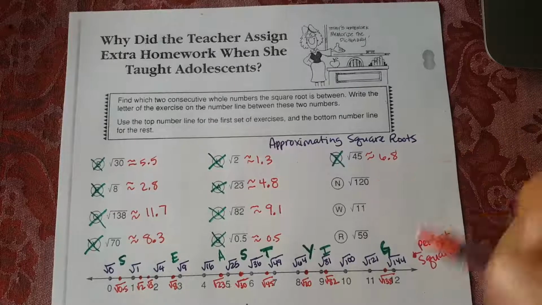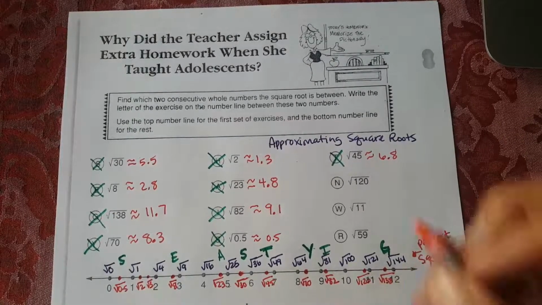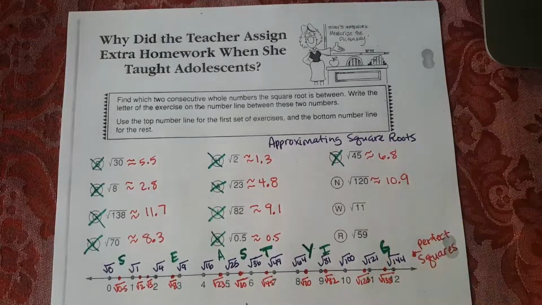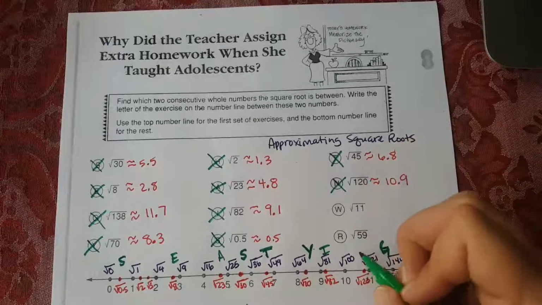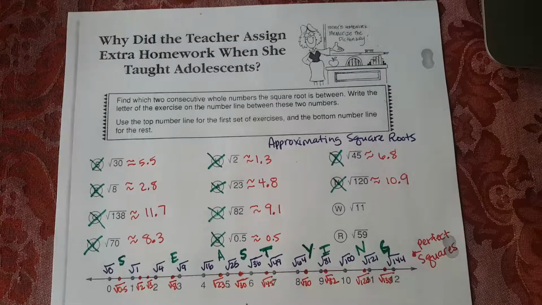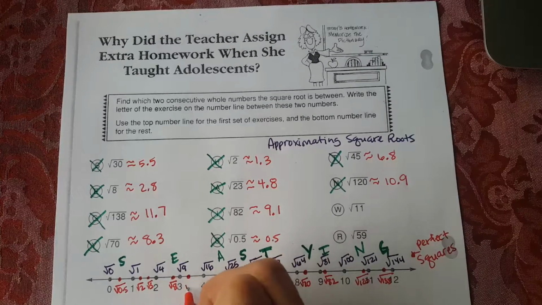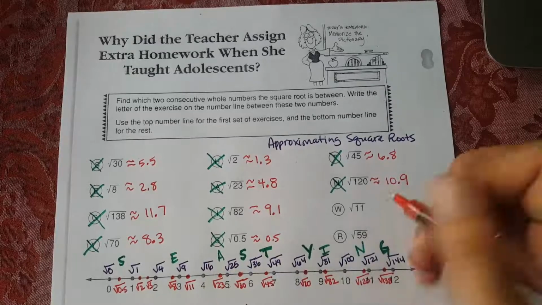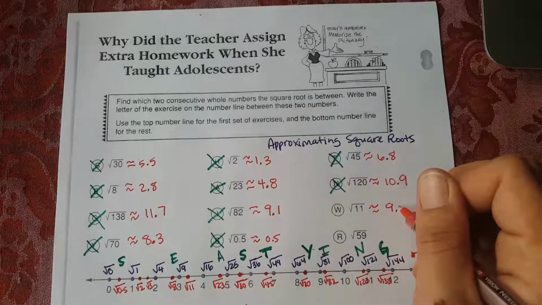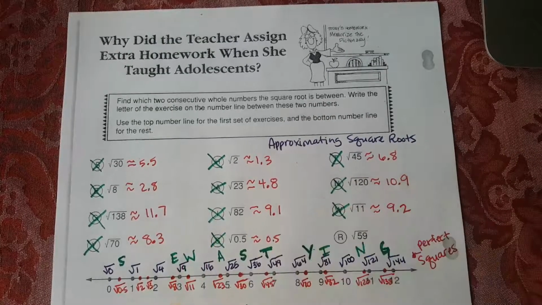Square root of 120, so 121 is here, so that would be right there, which would be almost 11, so maybe 10.9. So N is going to be up here. Square root of 11, so right past square root of 9, which is maybe 9.2. So W is here.